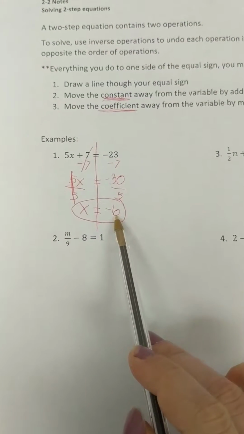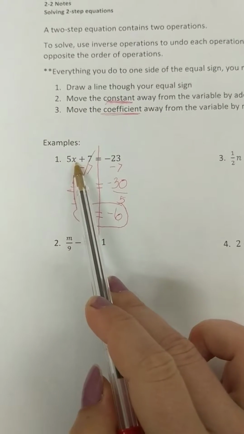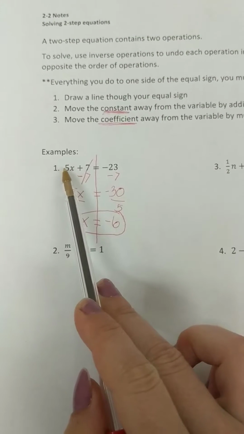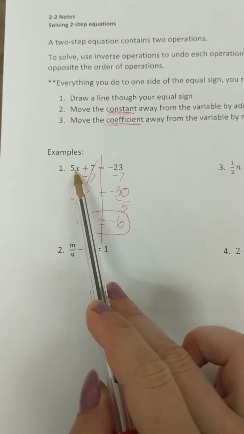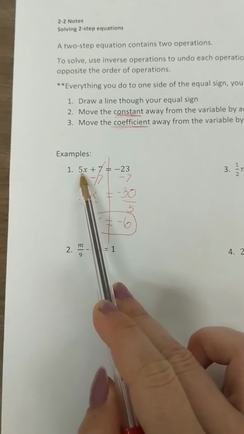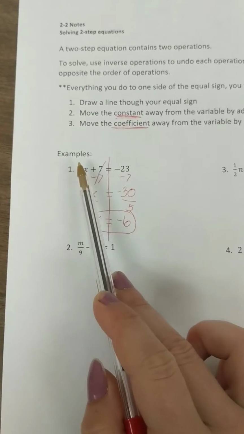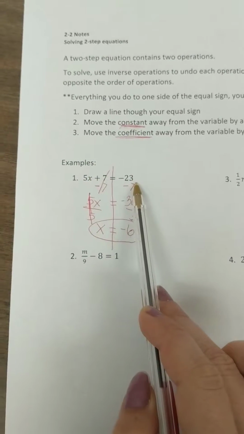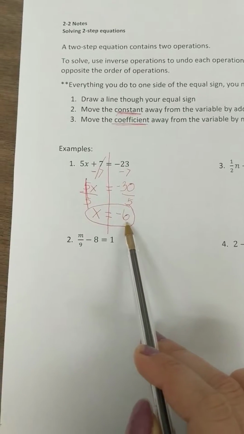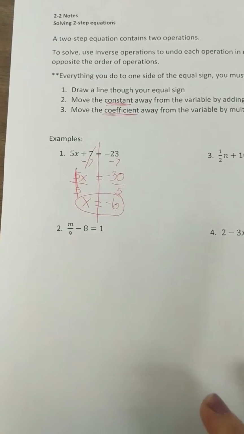Remember from 2.1, you can plug that back in and you can check to make sure it works. So if I take 5 times negative 6 plus 7, 5 times negative 6 is negative 30, and then negative 30 plus 7 is negative 23. So x equals negative 6 is correct.